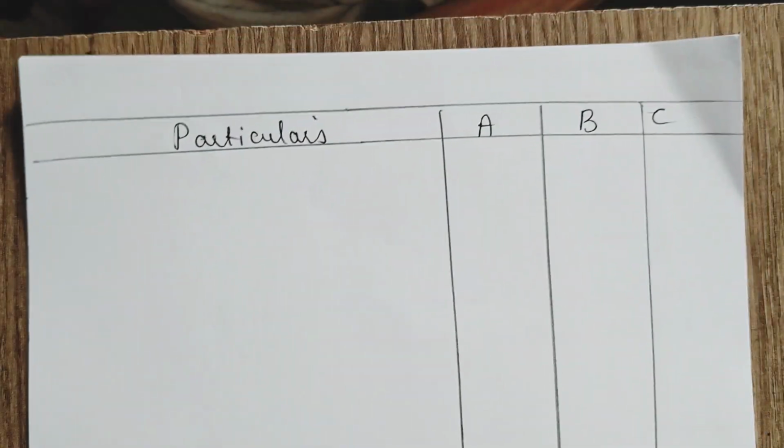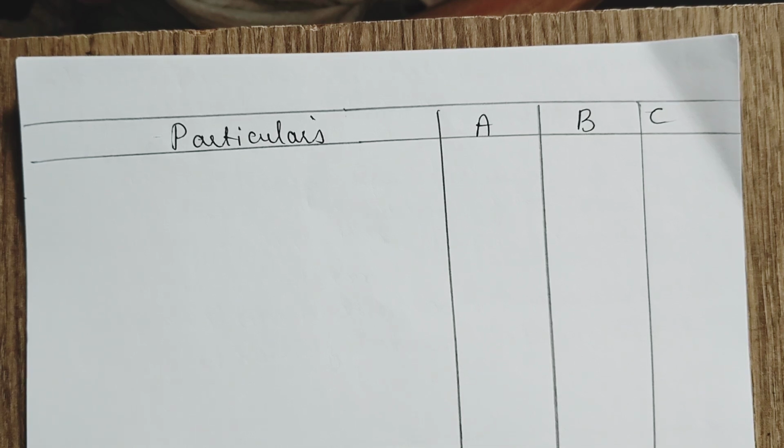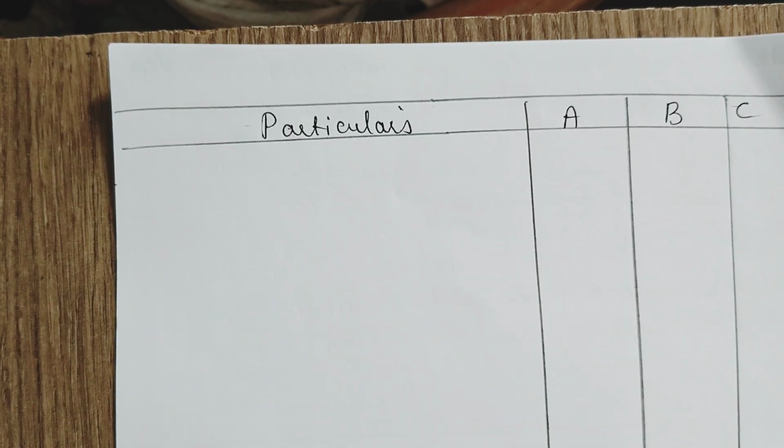Here we have 3 different houses, used for residential, office, residential, not self-occupied. If it is self-occupied, then we are not calculating. Because it is not self-occupied, we are calculating for all the 3 houses.